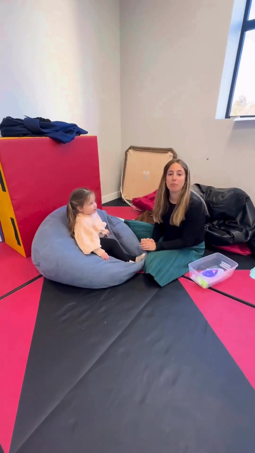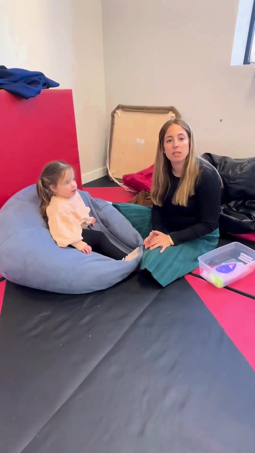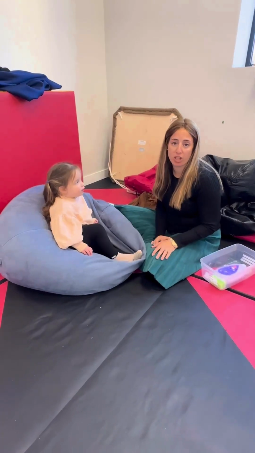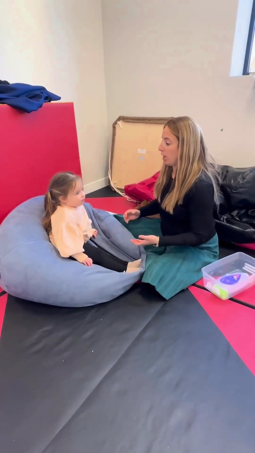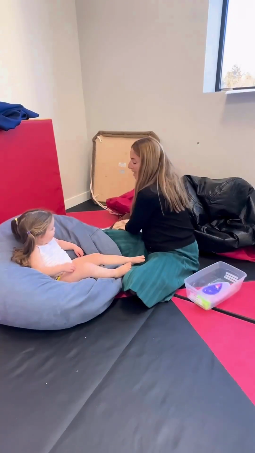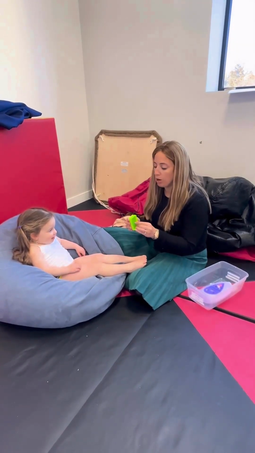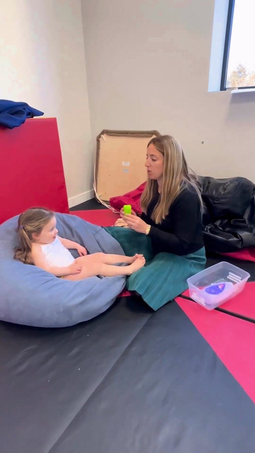Today we're going to be doing brushing, lotion, and joint compressions. This is a great activity for children on the autism spectrum as well as typically functioning children. It really helps to regulate them when they're dysregulated. Many times I like to take off the child's clothing. We're going to take out a corn brush. This brush, as hard as you push, won't hurt the child. It gives them a lot of sensory information.